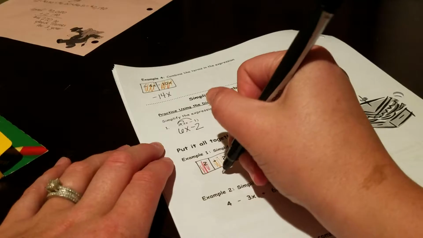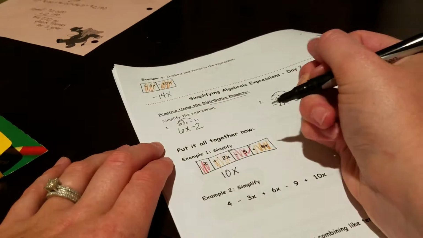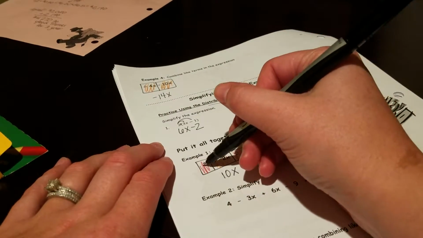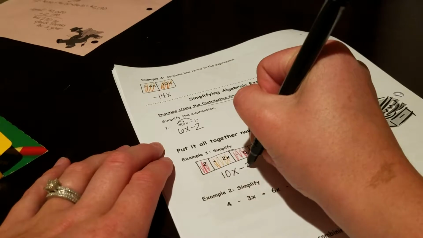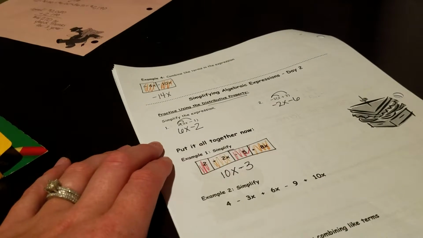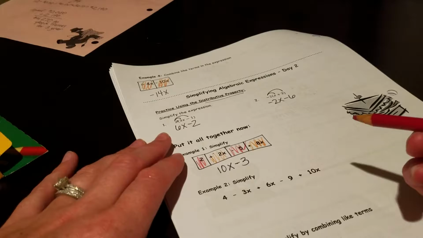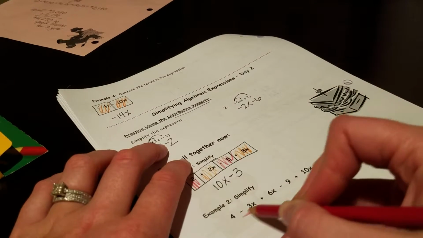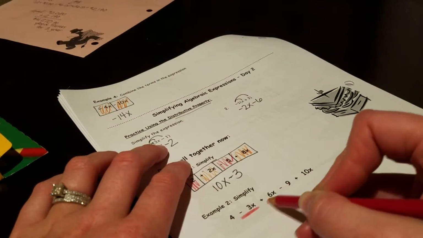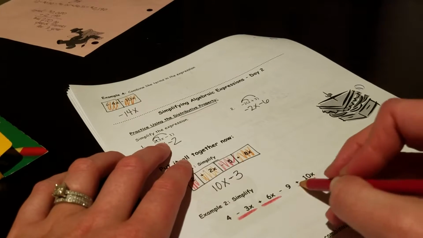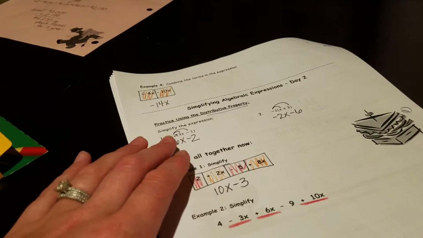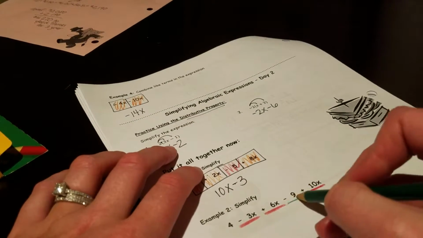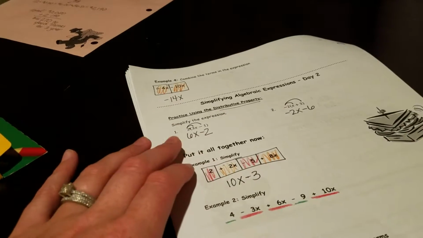Positive 2x, positive 8x is 10x. You're adding the coefficients. 2 and a negative 5 gives you a negative 3. I said that you have to mark them in some way. What you can do is go through and underline them in different ways, or I'm using different colors right now. So those are my different x values, and then these are actually both constants then.